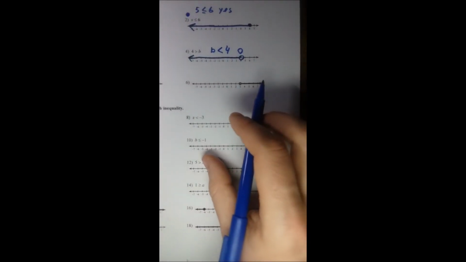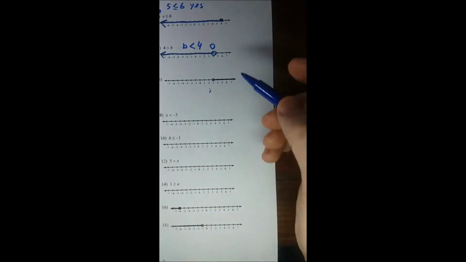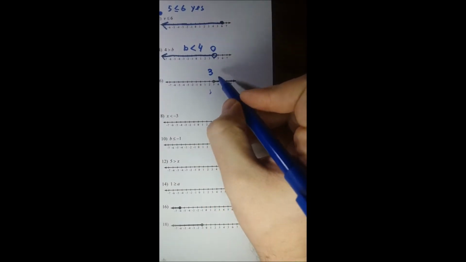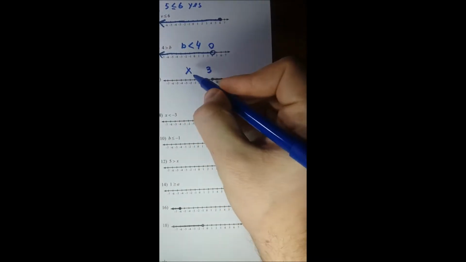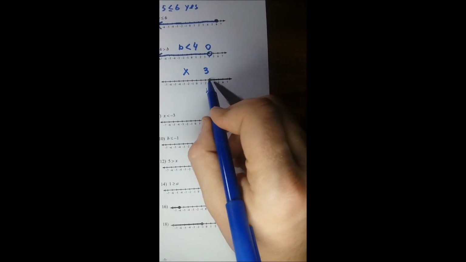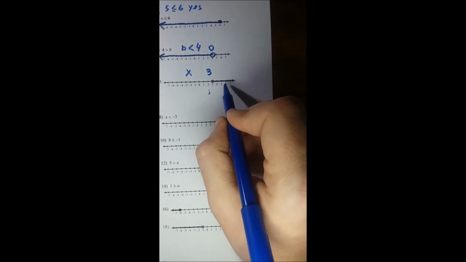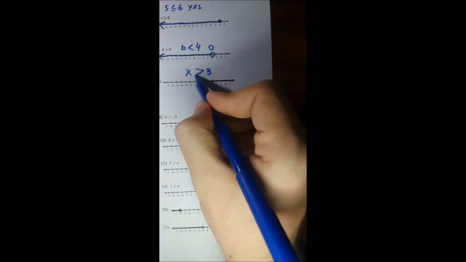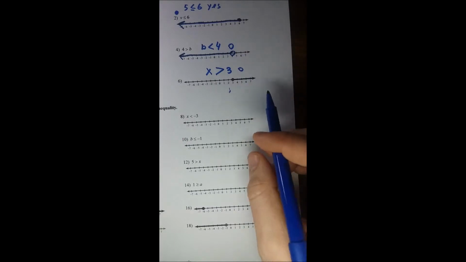Now, question 6. I see an open circle at 3. So I know it's going to be greater than 3. So x is any number, you see, 3, 4, 5, 6, 7, and so forth. So anything above 3. So x is any number greater than 3. Open circle, right? So that's the answer here.